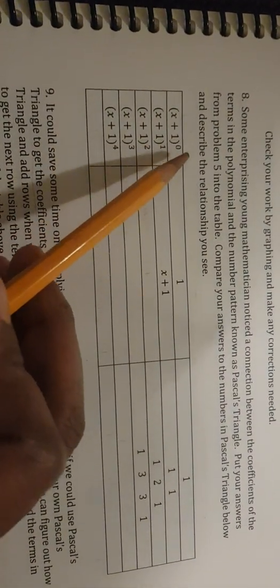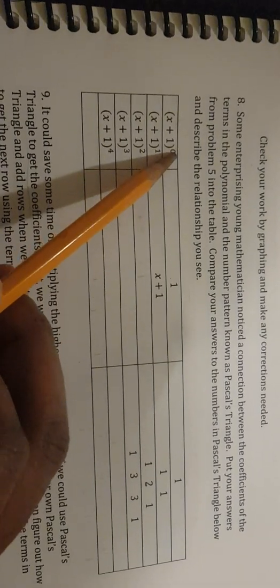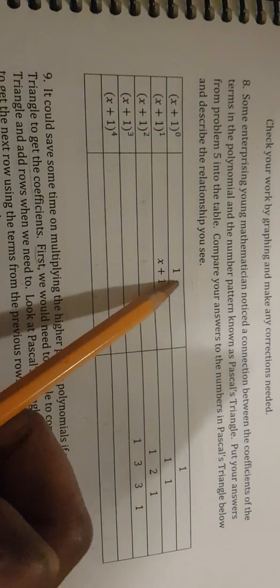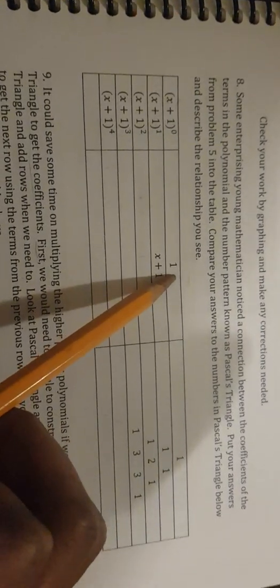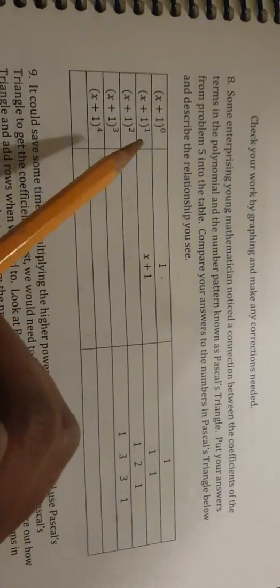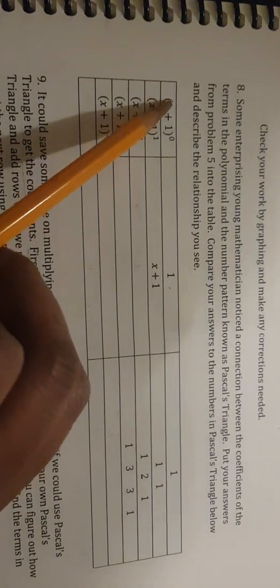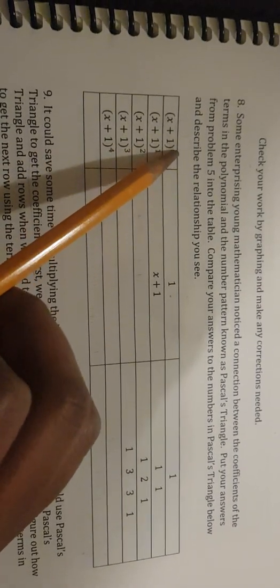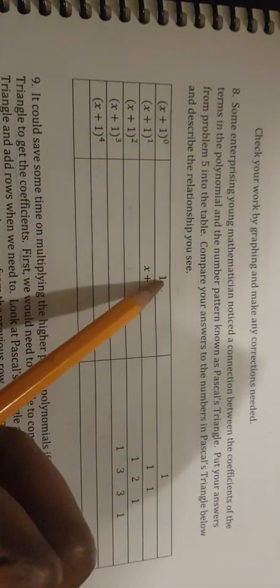Let me explain this so that you understand what to do. Right here we see where we have x plus 1 raised to the power of 0. Why is this equal to 1? Remember I said in previous classes, any base, anything at all, raised to the power of 0 will always be 1.